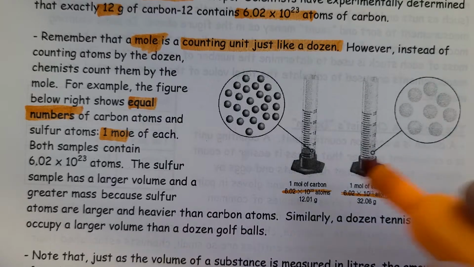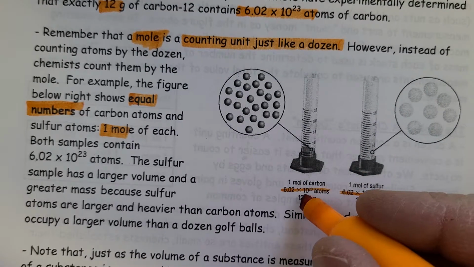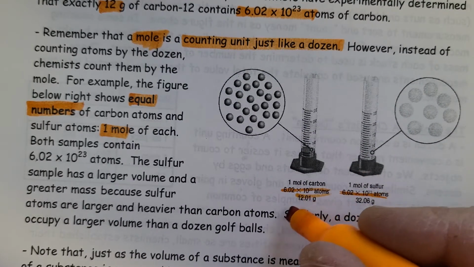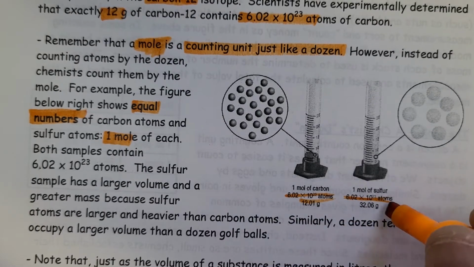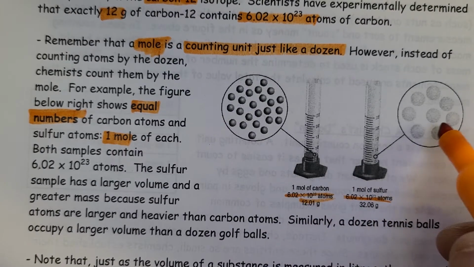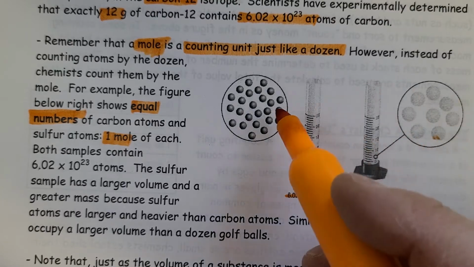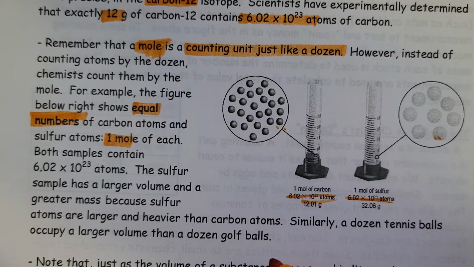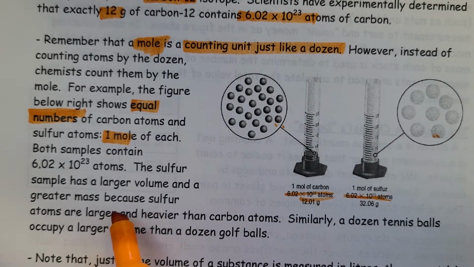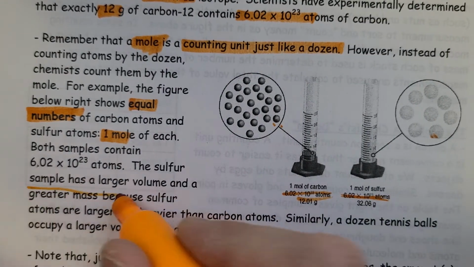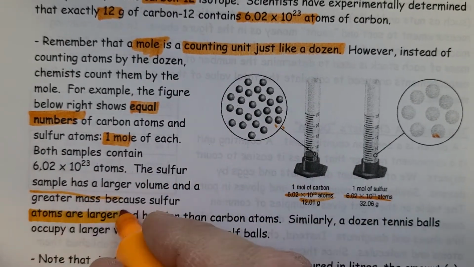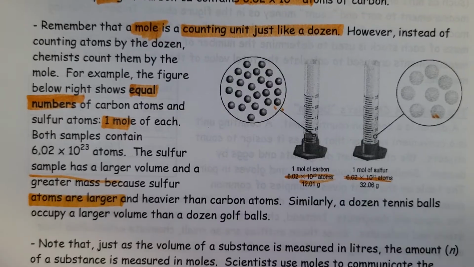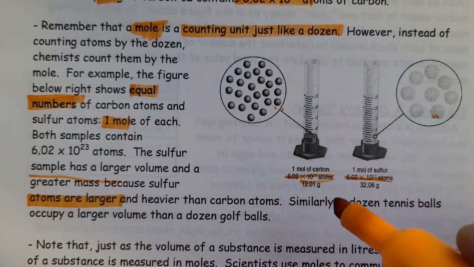Now if you take a look here, if you were to put that on a balance, 1 mole of carbon is 12.01. Sulfur is 32.06. And you can see here that the sulfur atom is bigger than a carbon atom. So the sulfur sample has a larger volume and a greater mass because the atoms are larger. It'd be like comparing basketballs to ping pong balls.